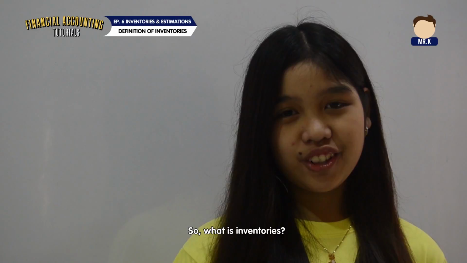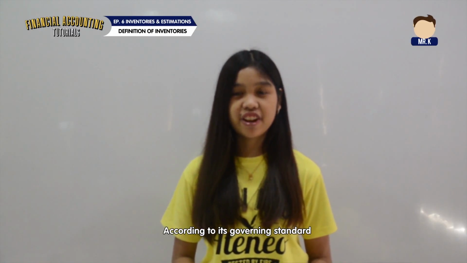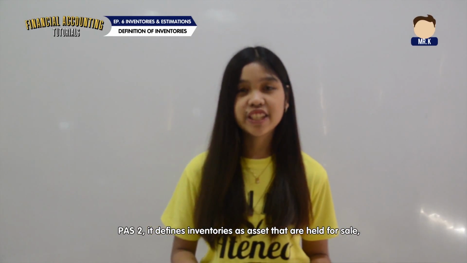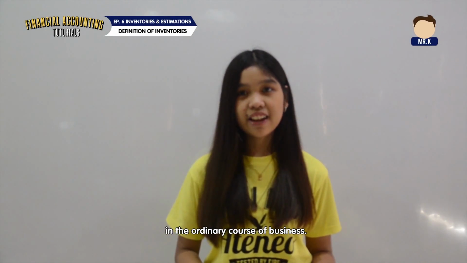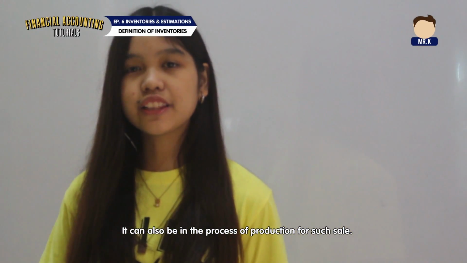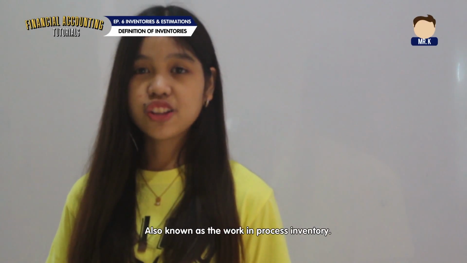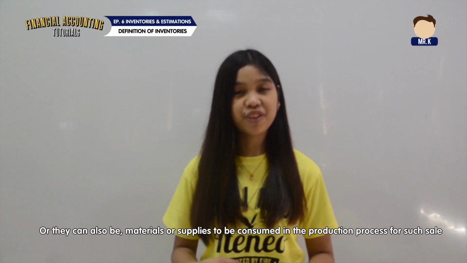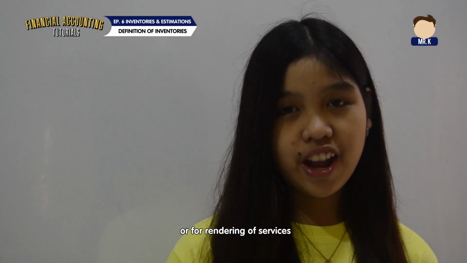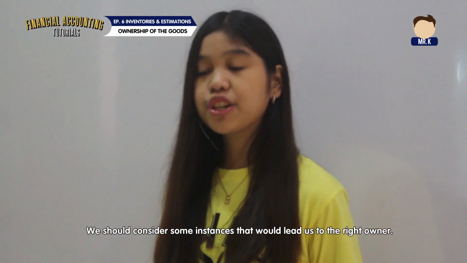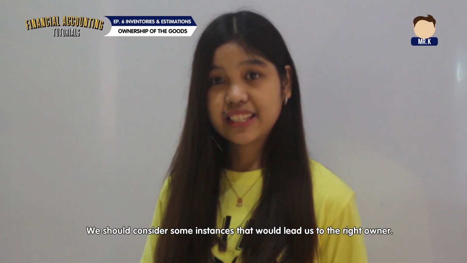So, what is inventories? According to its governing standard, PAS 2, it defines inventories as assets that are held for sale in the ordinary course of business. It is also known as the finished goods inventory. They can also be in the process of production for such sale, also known as the work in process inventory. Or they can also be materials or supplies to be consumed in the production process for such sale or for rendering of services.